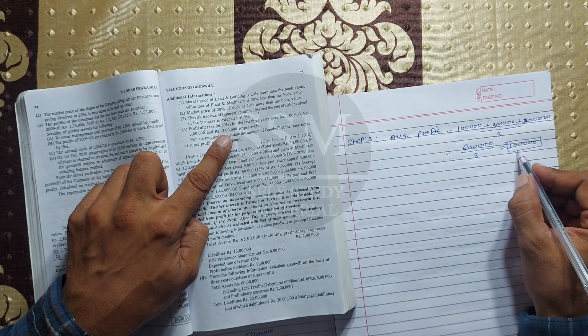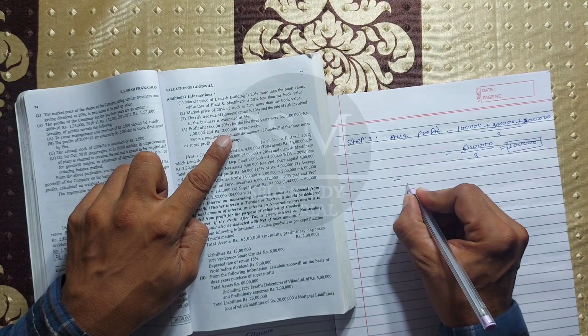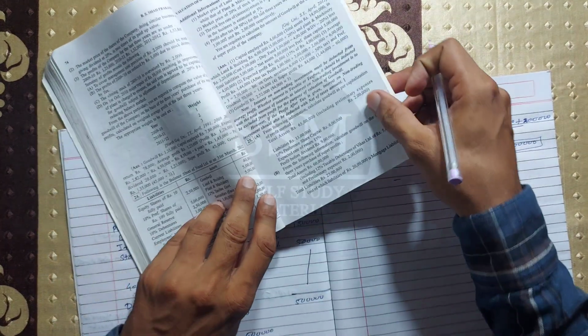But from this profit, firstly, less interest on non-trading investment.